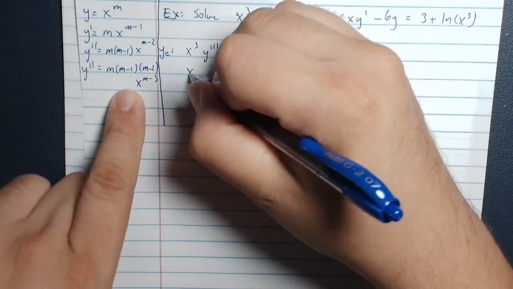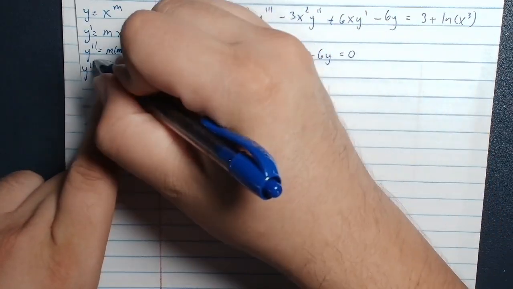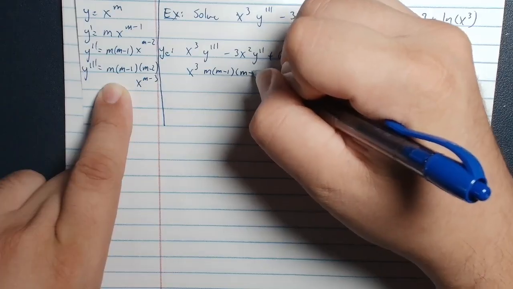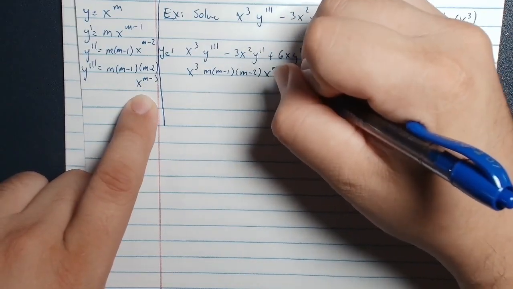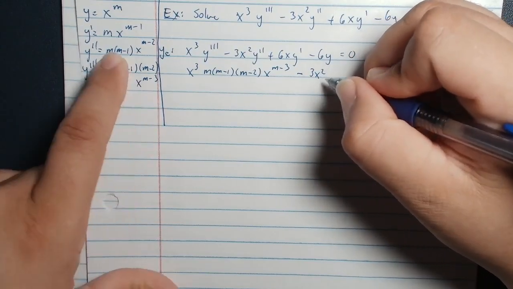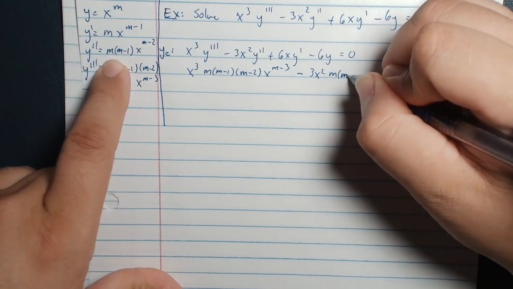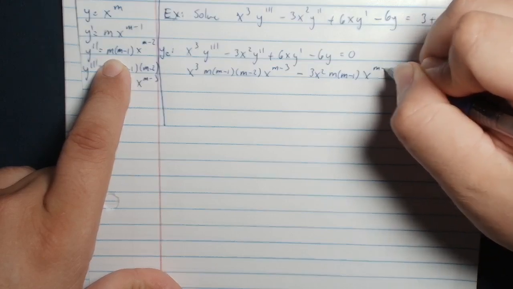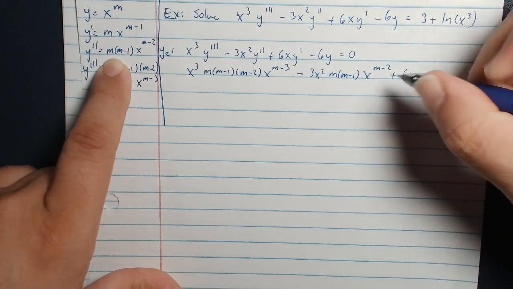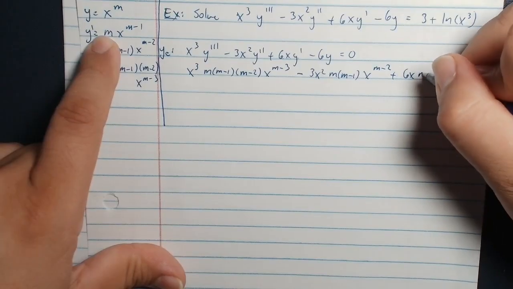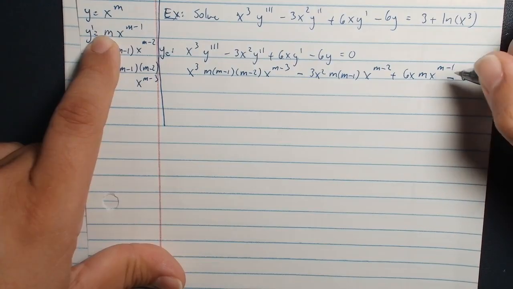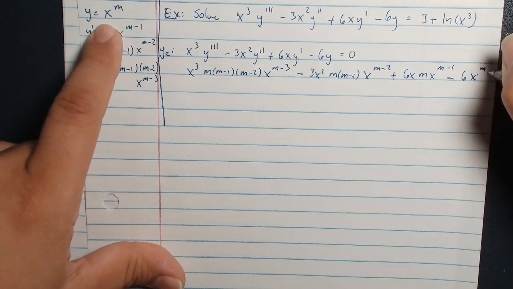So x to the third times y triple prime is m times m minus 1 times m minus 2, x to the m minus 3, minus 3x squared times my y double prime, that's m times m minus 1, x to the m minus 2, plus 6x times my y prime, that's m x to the m minus 1, and then finally minus 6 times my y, which is x to the m.